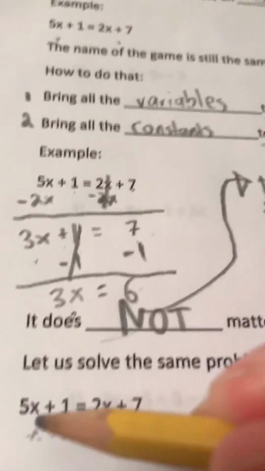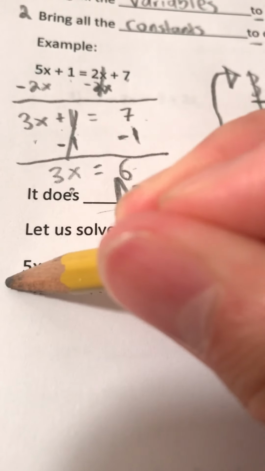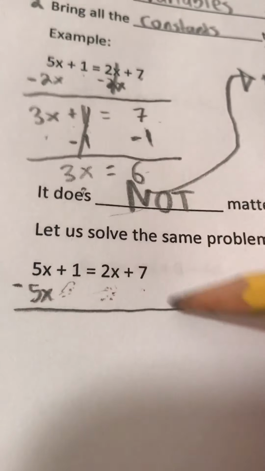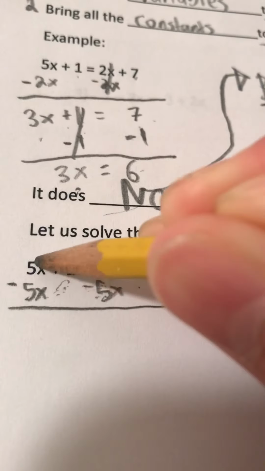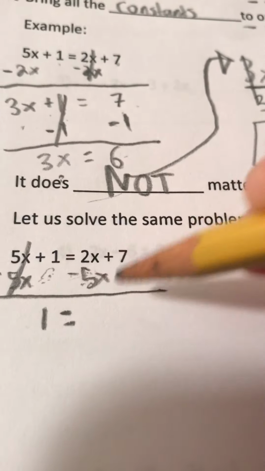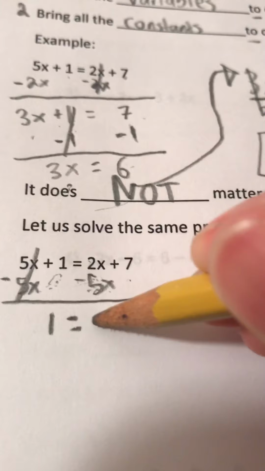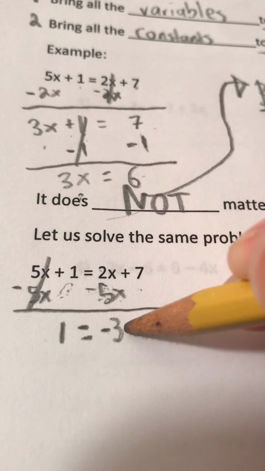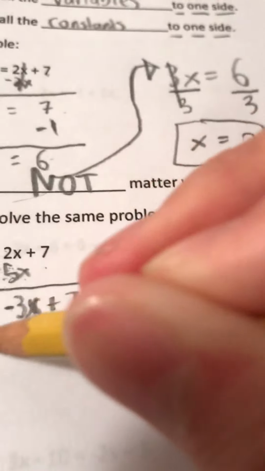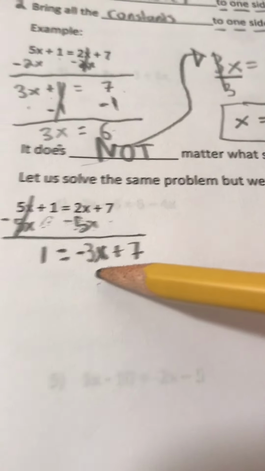If I want to bring the variables to the right, I got to make them disappear from the left. To make it disappear, I do the opposite. This is a positive 5x, so I will minus 5x. What I do to one side, I do to the other. These 5x's cancel out, leaving just a 1 on this side. 2x minus 5x, you can put 2 minus 5 in your calculator and you'll get negative 3. Don't forget the x, negative 3x plus 7. As you can see, I only have variables on the right side now. I brought all my variables to one side.